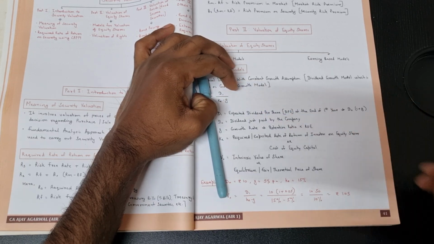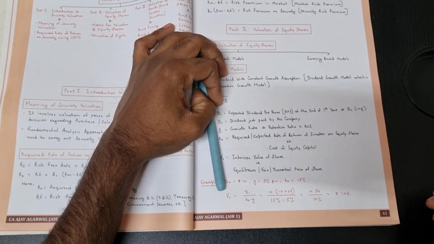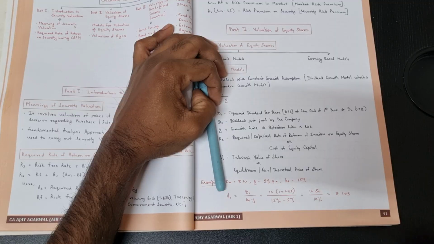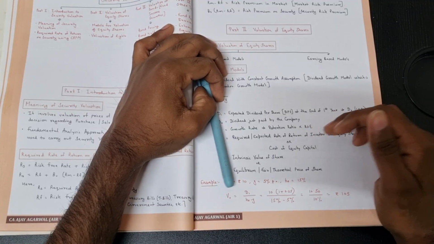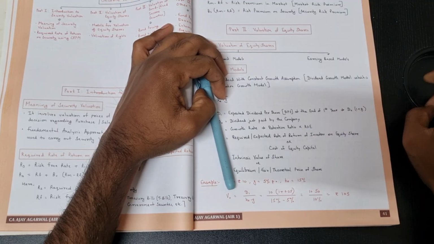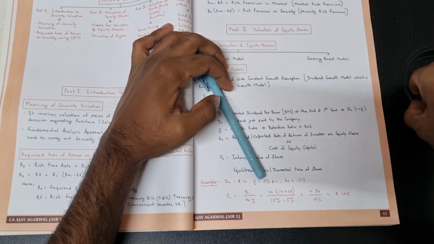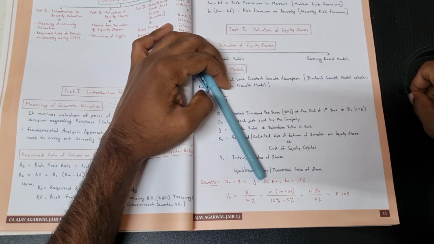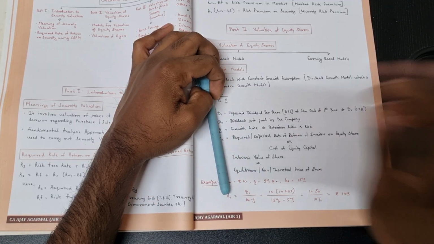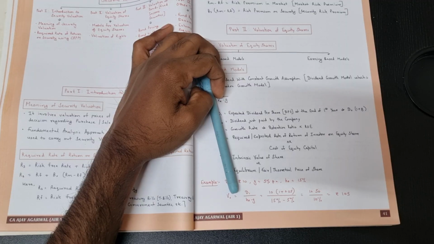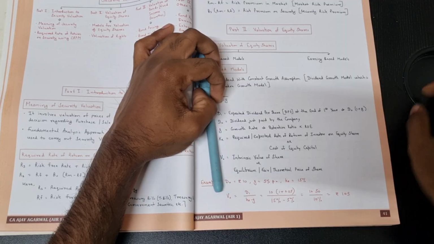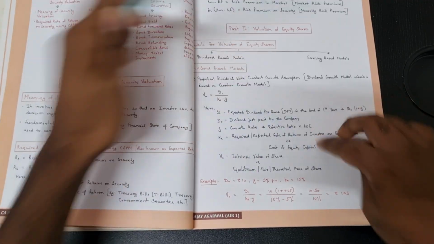So to decide this growth factor, we multiply with the return on equity, that is how much return the equity holders are getting, with the retention ratio.